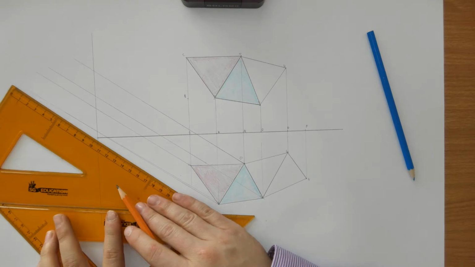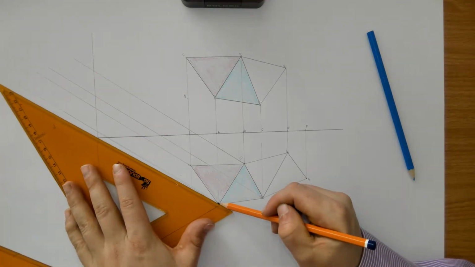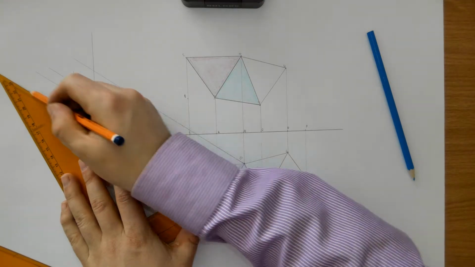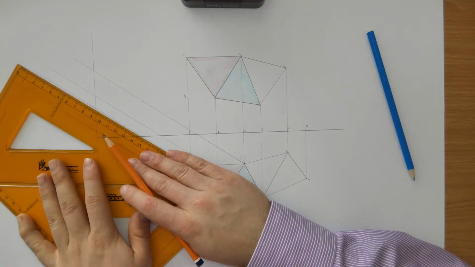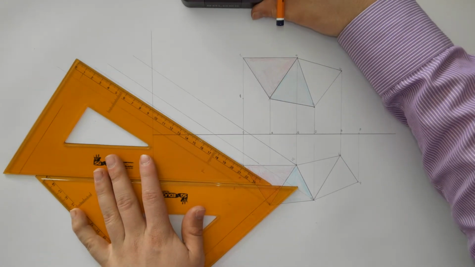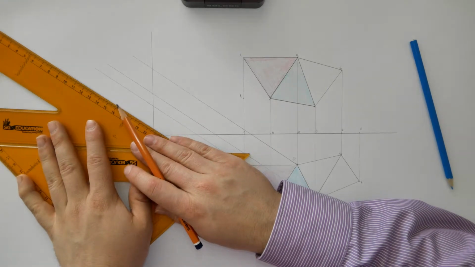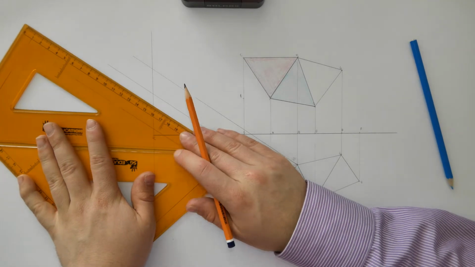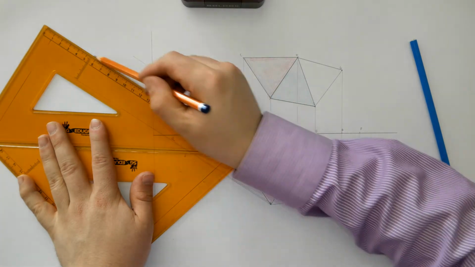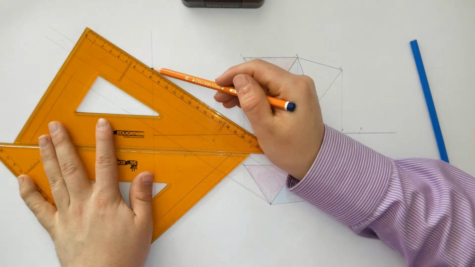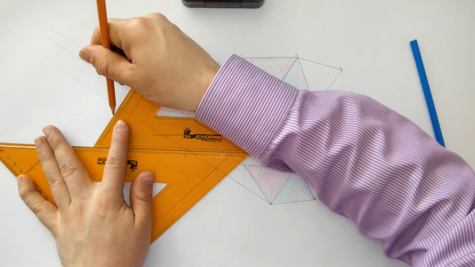So we're going to draw on our x1, y1 line perpendicular to these here. Now I'm just going to move the visualizer across. So our x1, y1 line is going to be perpendicular to this.